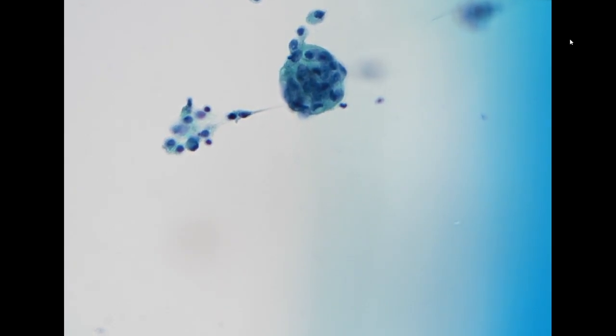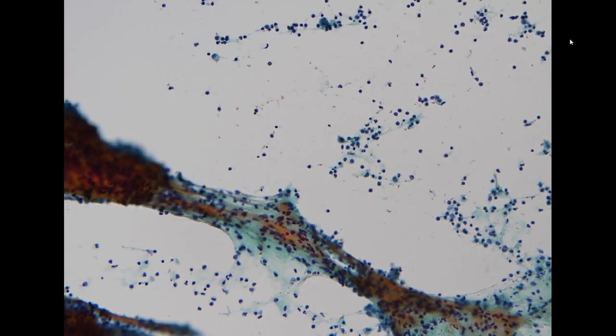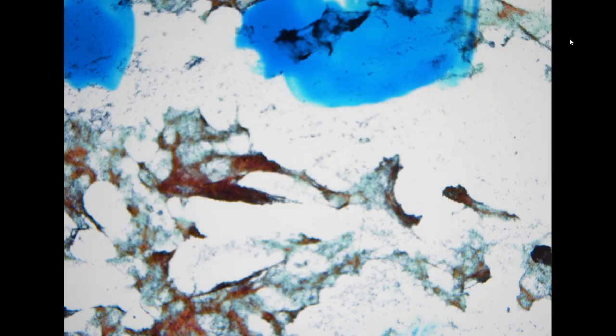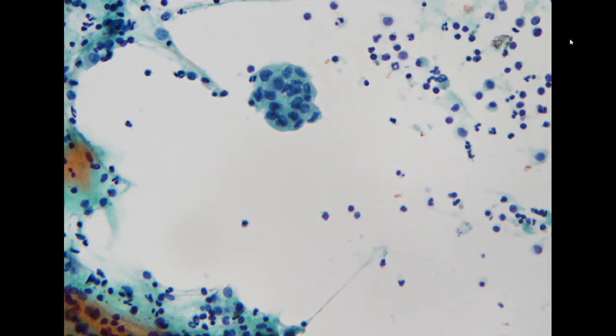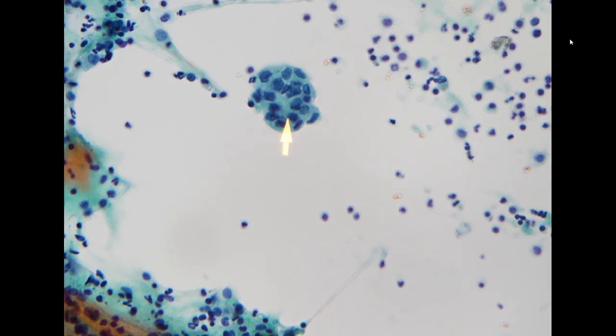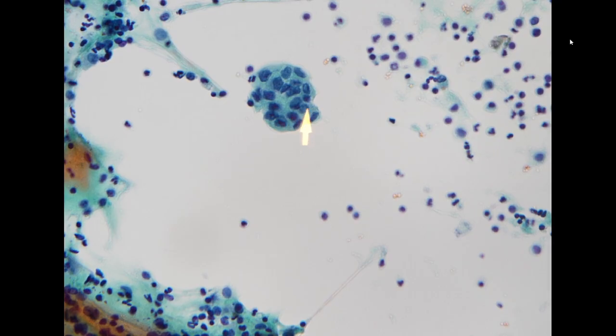If you take a look at the requisition sheet, she actually had a past history of pancreatic cancer. So the morphology is compatible with pancreatobiliary features, and it is very common that we will see a more well differentiated type of nucleus.